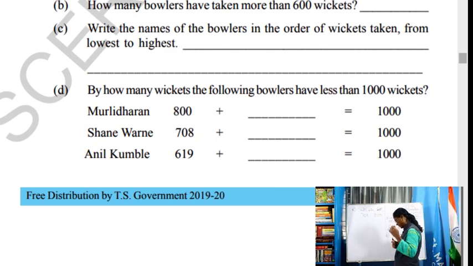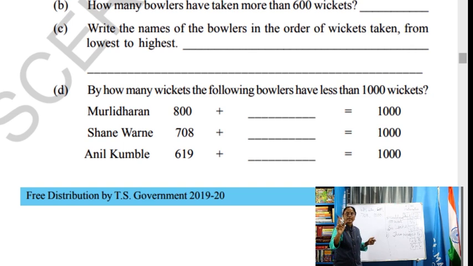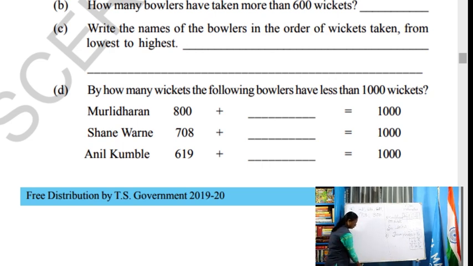Muralidharan, I will write it here. Just see here D question. Muralidharan has 800 now. I am just writing M. M means Muralidharan. Plus is equal to 1000 wickets.